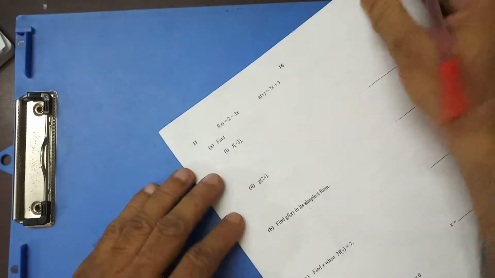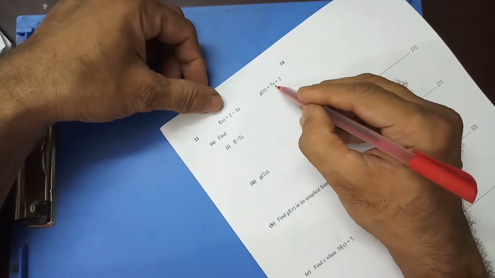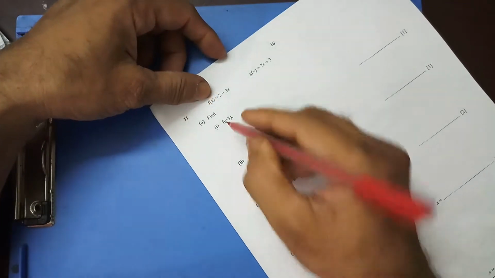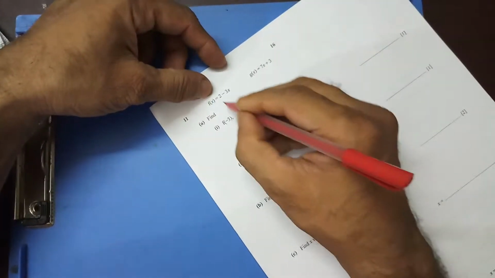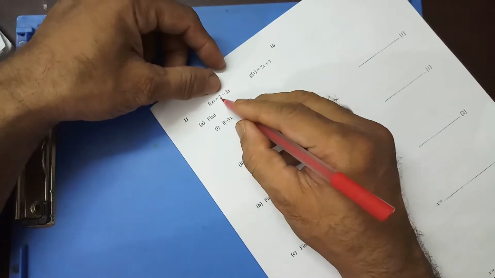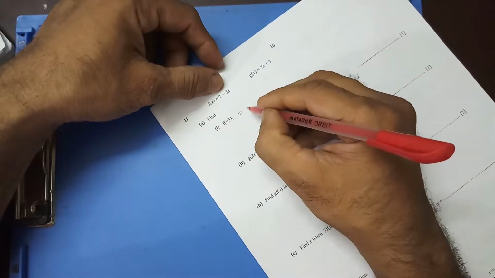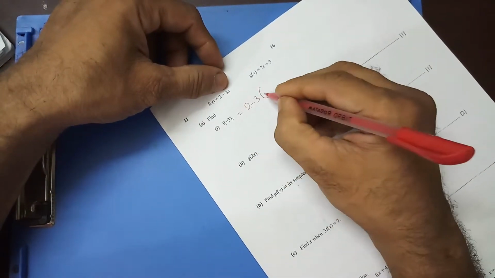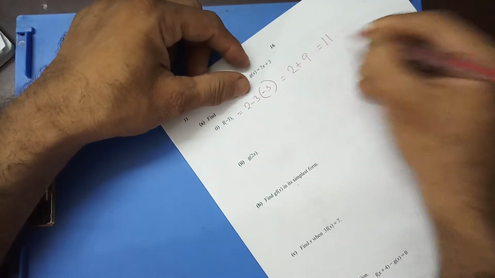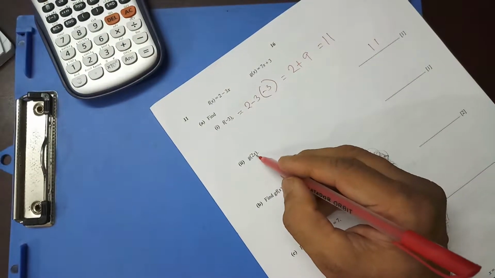Last one, question number 11. This is function. I have f of x equals 2 minus 3x, g of x equals 7x plus 3. Find f of negative 3. So what I'm going to do, in the place of x, since I have minus 3, on the right hand side, in the place of x, I'm going to replace by minus 3. So 2 minus 3 times minus 3, so 2 minus minus, plus 9, it's going to be 11. So that's 11.